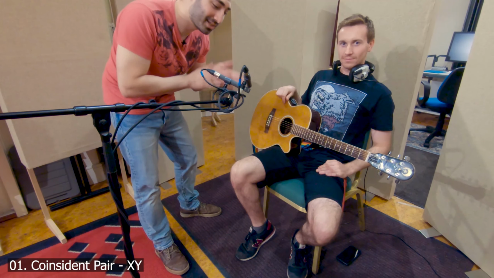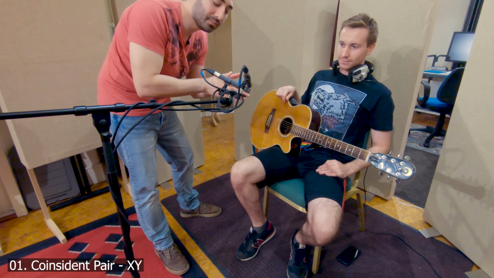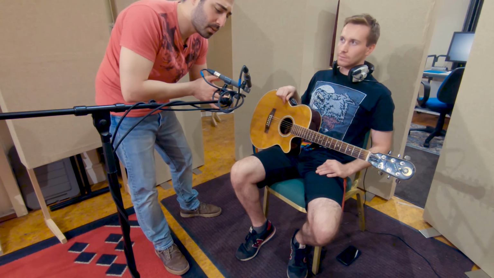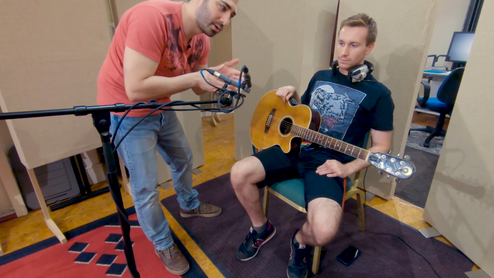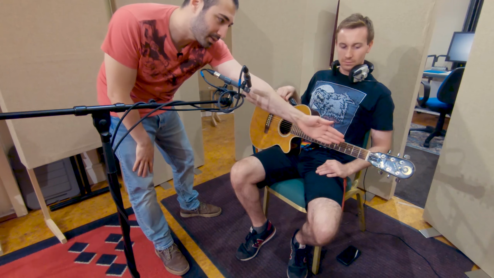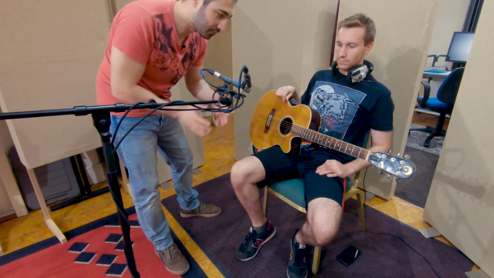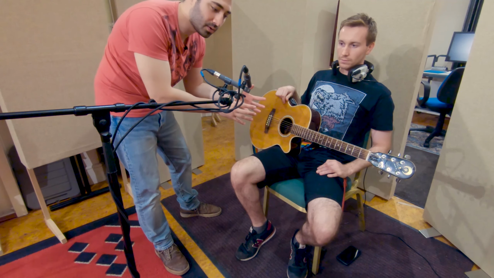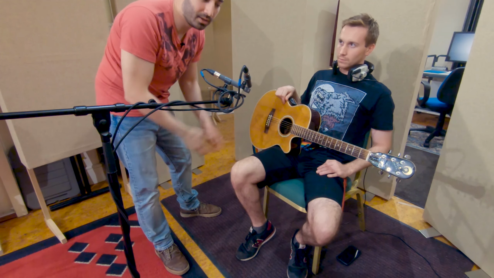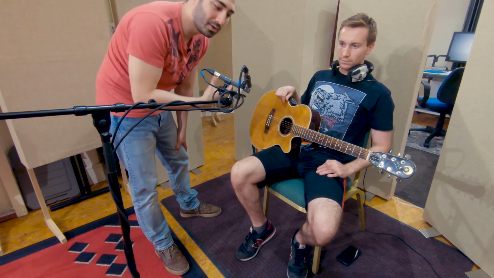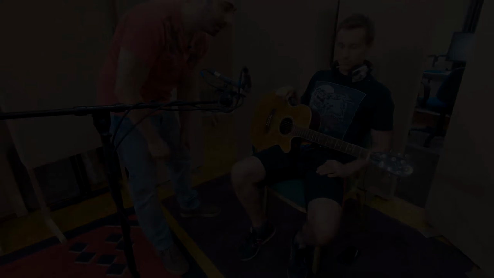Okay, stereo techniques, XY, 90-degree angle, and the way I position them is I try and bring the mics close enough so that this mic is pointing at the nut of the guitar and this mic is pointing at the bridge. Now of course you can just vary the position, go further back or forwards, it's going to change the sound, but just have a listen, make sure you get enough of a stereo spread.